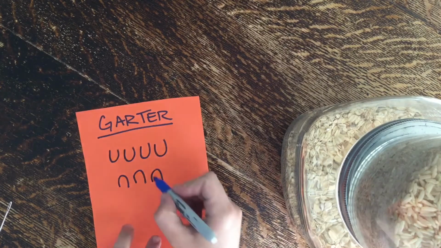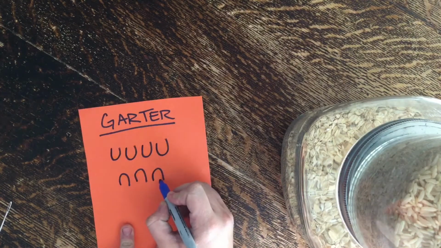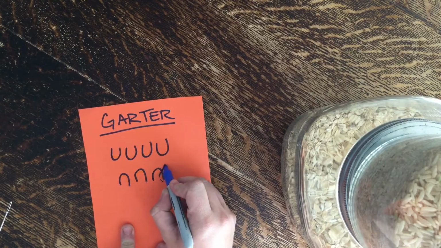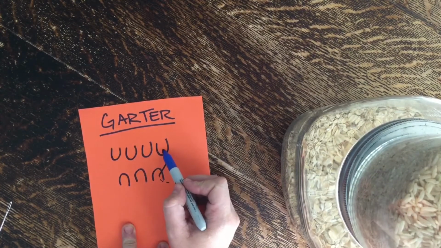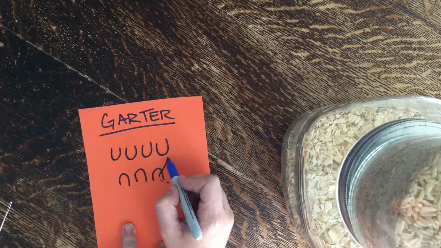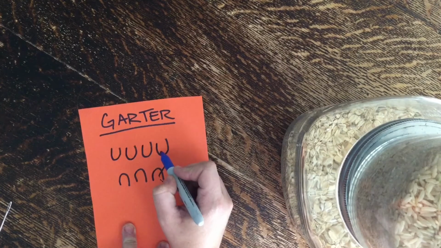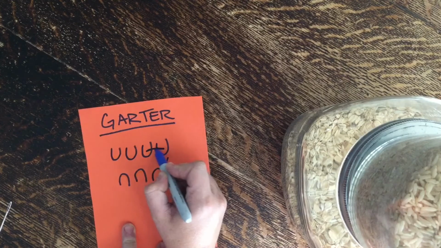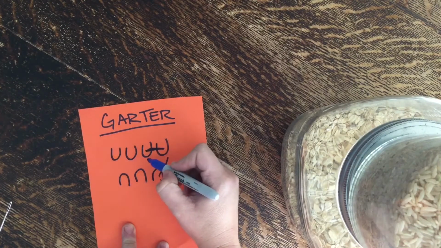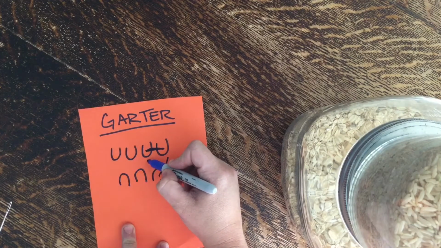So to make a garter stitch, you would go up, and then you again are going to go under this stitch, up, and then down, and then you are going to go down.